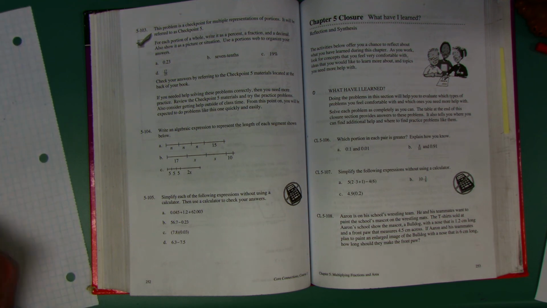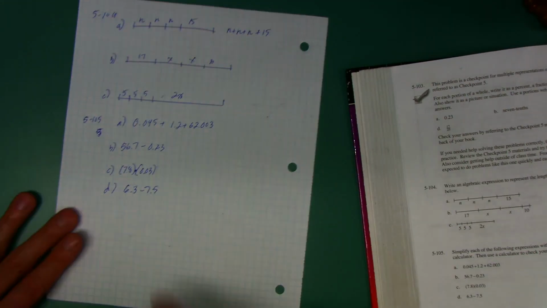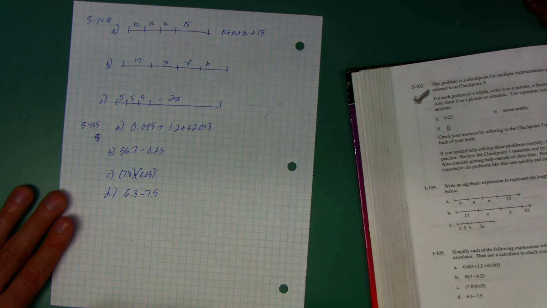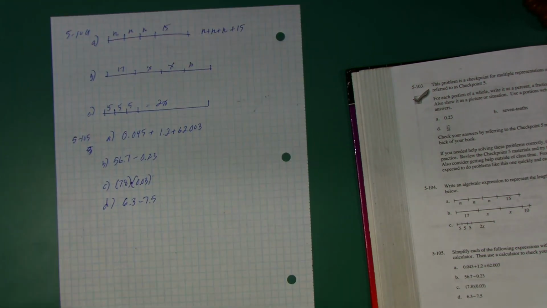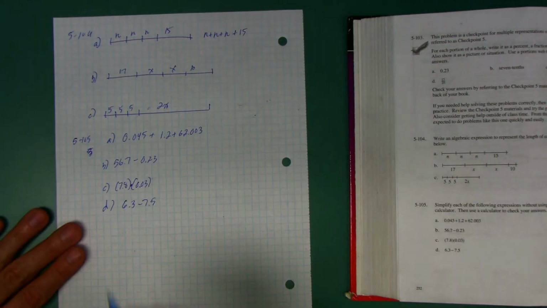And on this one, 6.3 minus 7.5. How do you do that? How do I subtract a bigger number? Well, your answer is going to be negative. I did that in the warm-up, and I apologize. I'm writing over here, and you can't see what I'm writing, can you? Sorry about that. Okay. This sort of got moved, didn't it? Okay, so what are we doing here? I told you I would do this one.